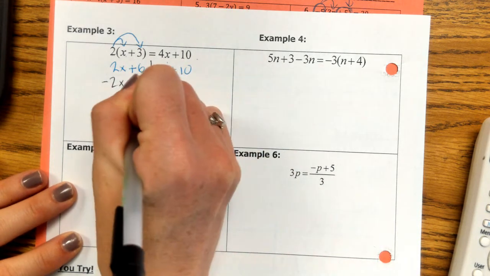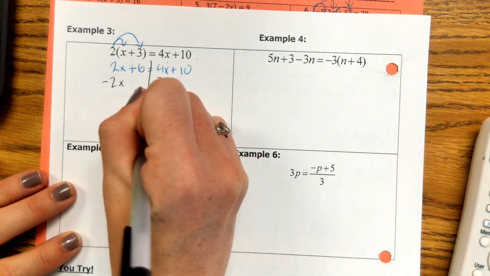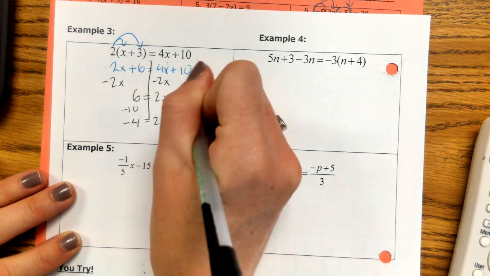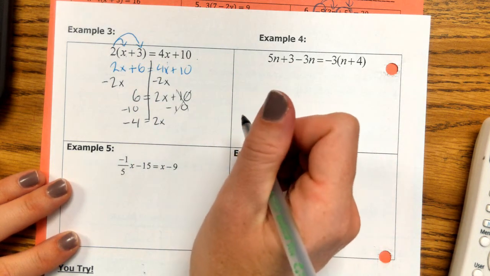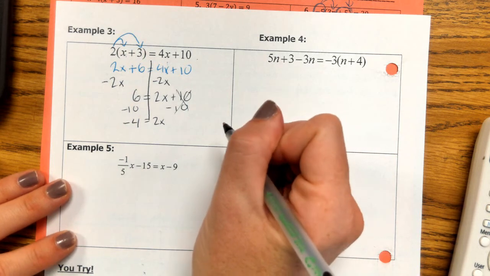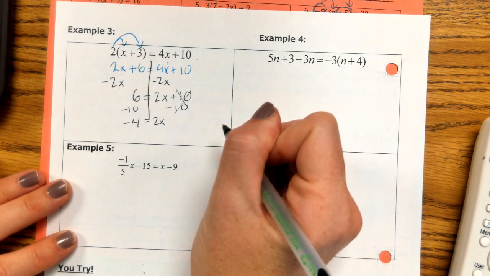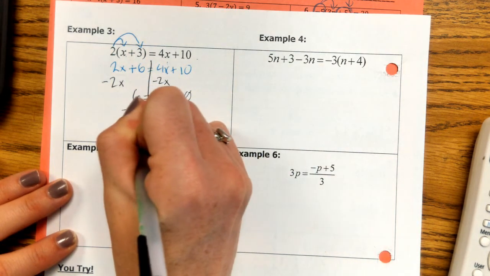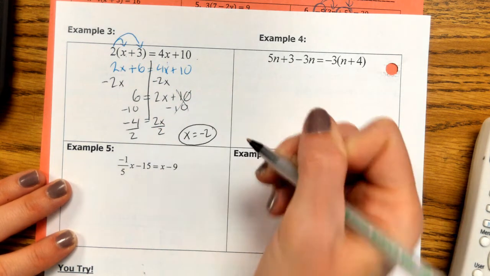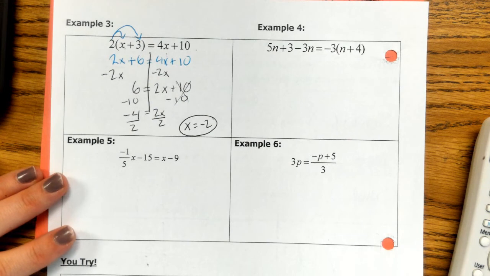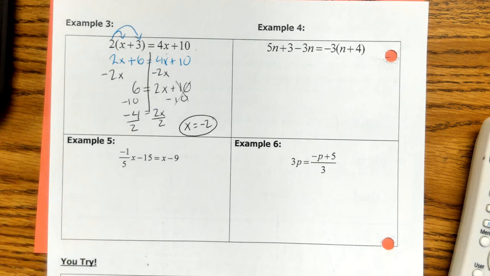Subtract 10 on both sides. 6 minus 10 is negative 4. That equals 2x. 10 minus 10 was 0. Canceled. And James, what's my last step? Divide both sides by 2. So x equals negative 2. Are there questions?